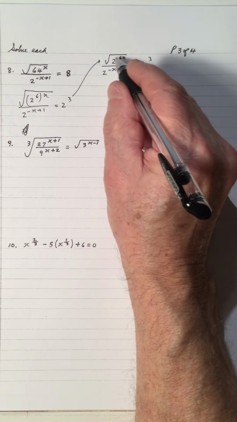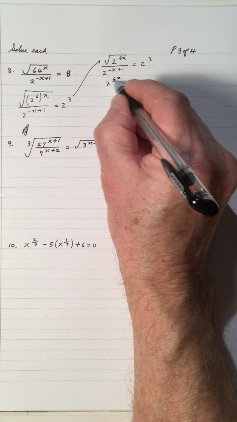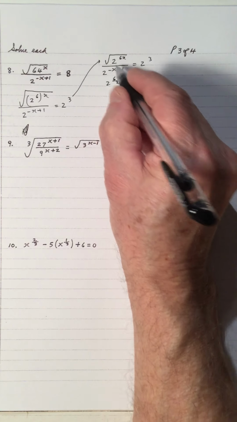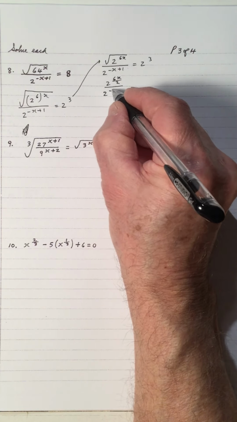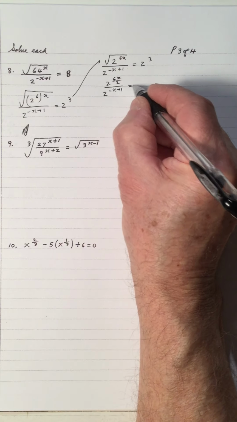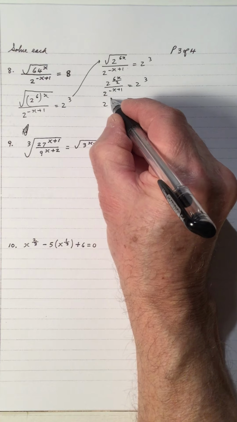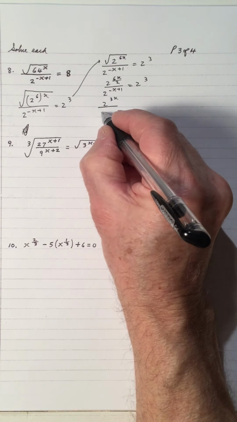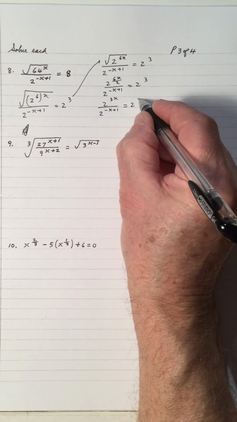And so now the root, so that's 2 to the 6x. Square root is the 2, so that's the 2 understood to be there. So that's 2 to the negative x plus 1, 2 cubed. And so that's 2 to the 3x, 2 to the negative x plus 1 equals 2 to the 3.